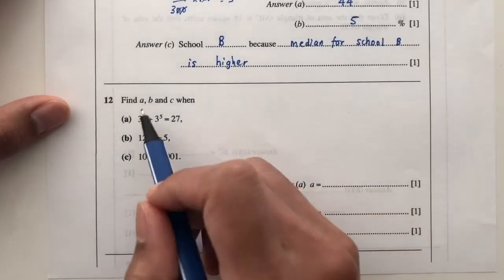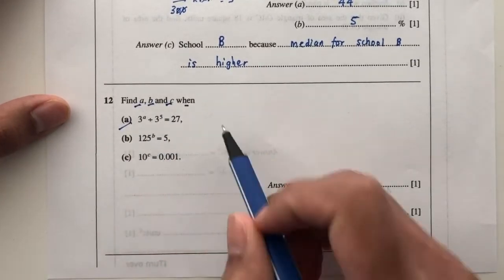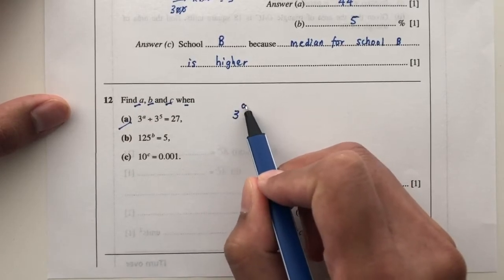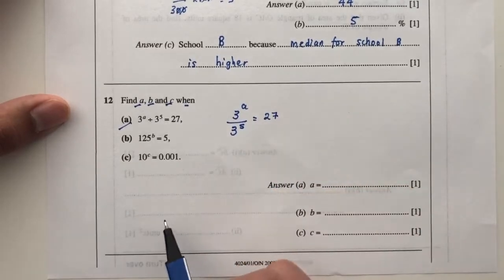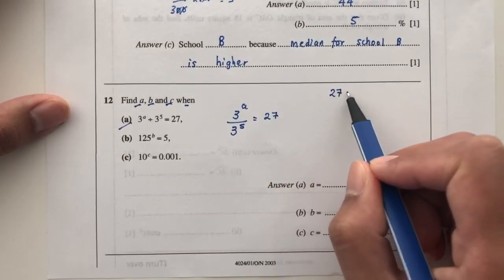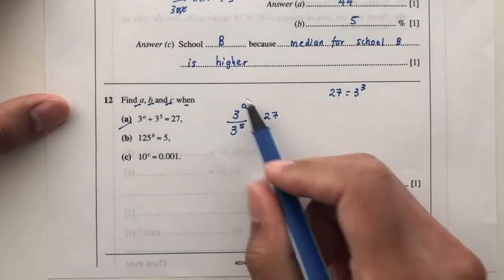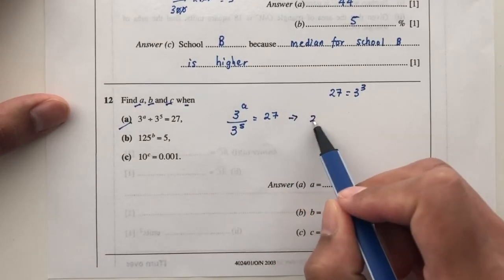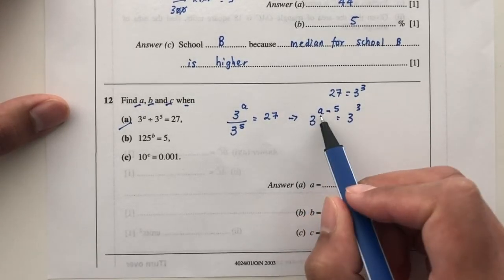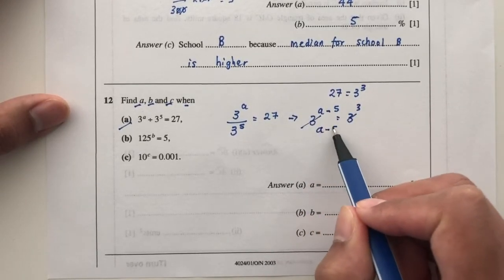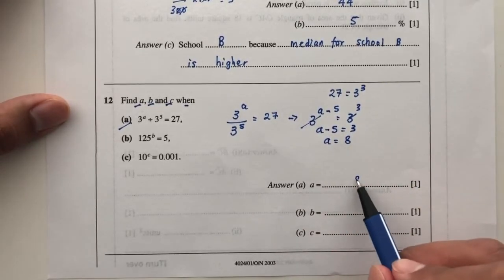Now for question 12, we have A, B, C. Find A, B, C. Part A, we have this one. This one is pretty simple. So 3 to the power 3A minus 5 equals 27. Now we know that 27 is also equal to 3 power 3, right? Now we can simplify this part. It becomes 3A minus 5 equal to 3 power 3. Now we can just take out the base because they are the same. It becomes this. So A will be 8. So the value of A will be 8.